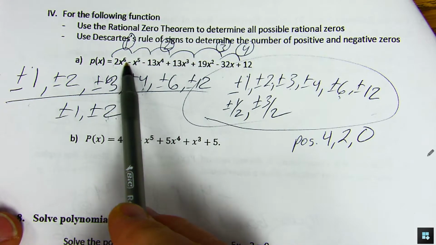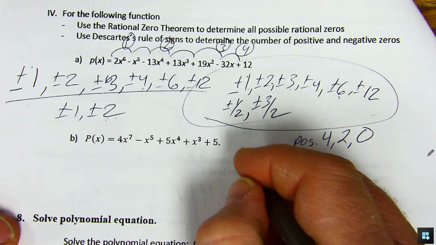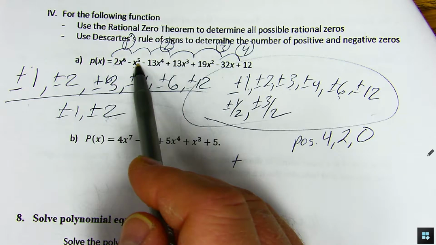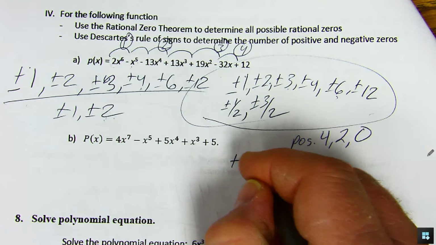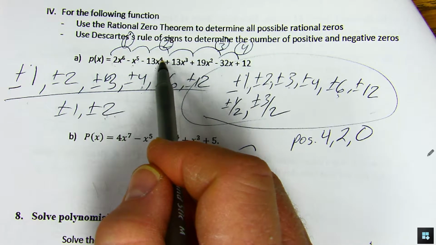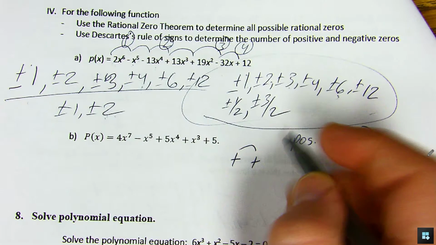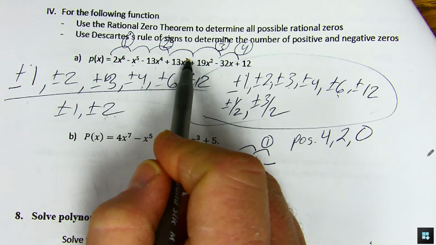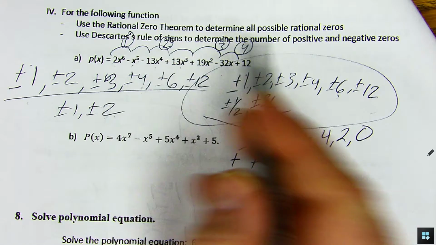For negatives, we put a negative in here. A negative to the 6th power is going to stay positive. Positive times a positive is still positive. Negative to the 5th power is going to go negative. Negative times negative is a positive. That's no sign change. But negative to the 4th power is positive times negative is a negative. There's one sign change. Negative cubed is a negative times a positive is a negative.